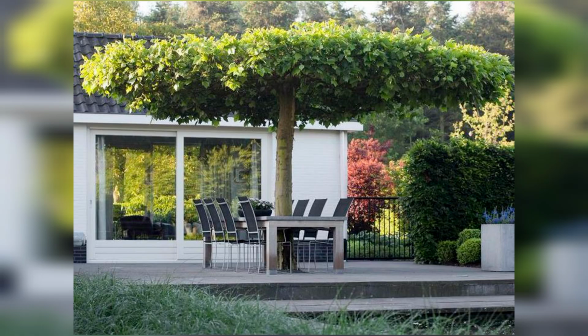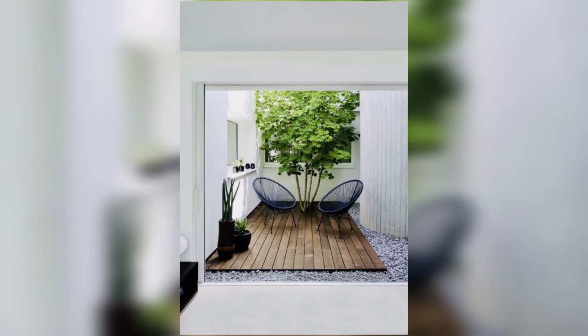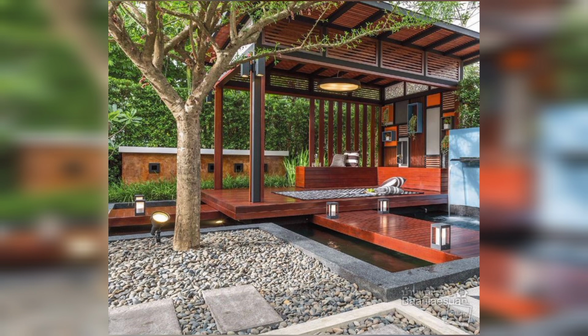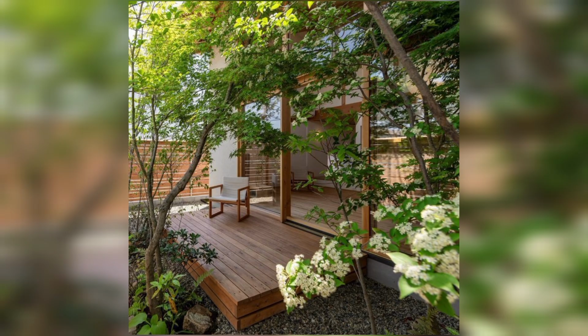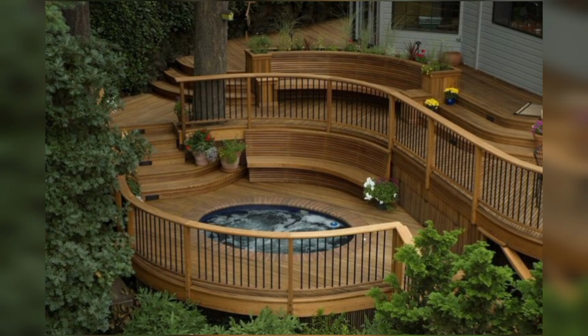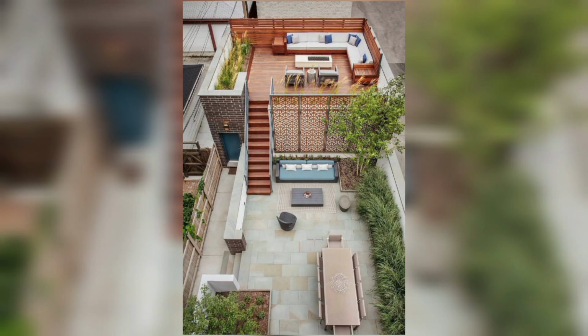Enhancing outdoor living space. Deck design around trees expands outdoor living space by creating functional areas for relaxation, entertainment or dining.